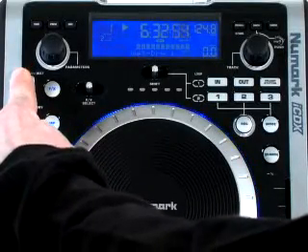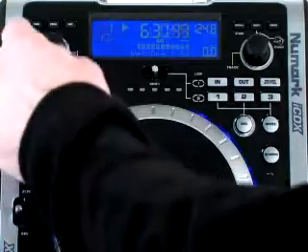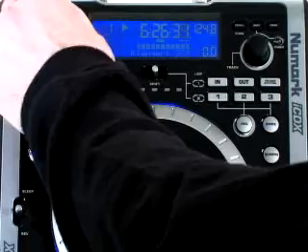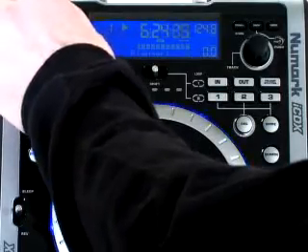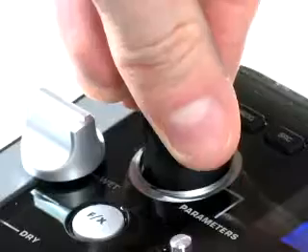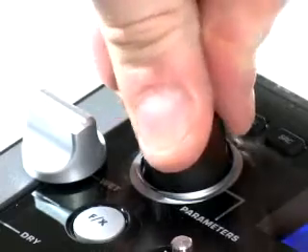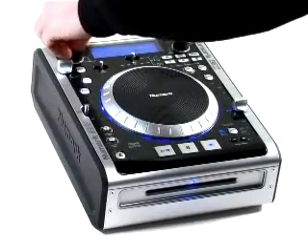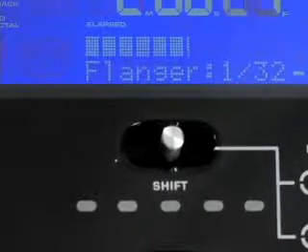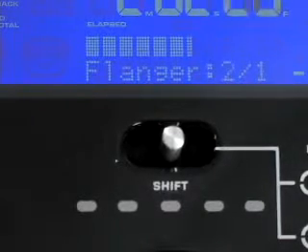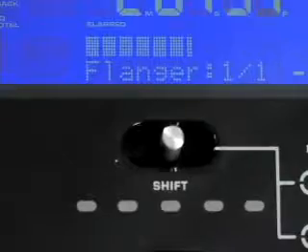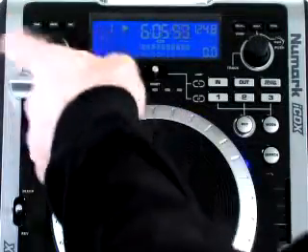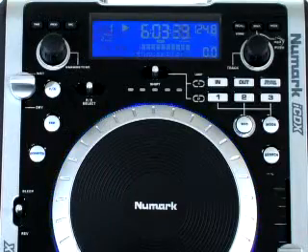And we can also adjust the effect's parameters by turning the parameters knob. In this case, we're setting the depth of the flanger. Or when you push down and turn the parameter knob, you can control the time signature parameters of the flanger. This is also the case for all of the other effects except for the filter.